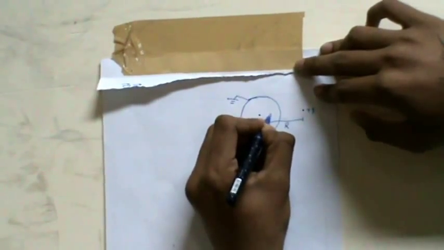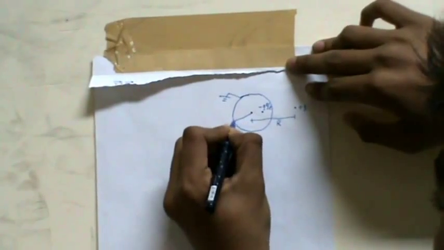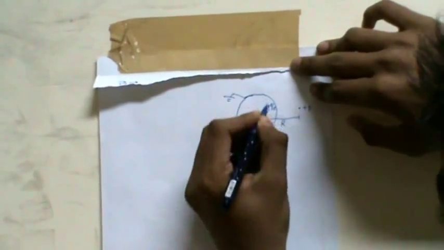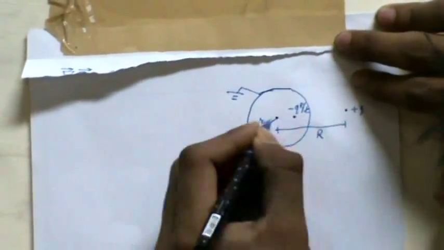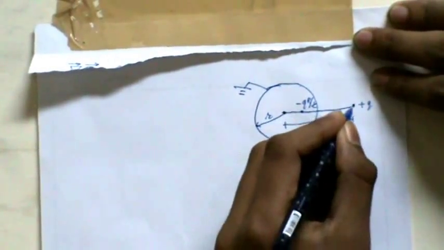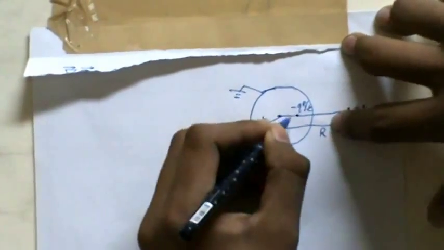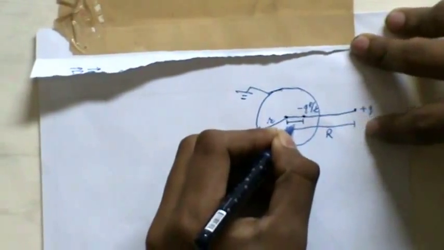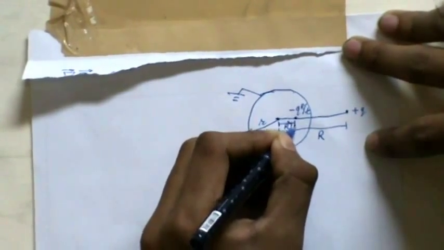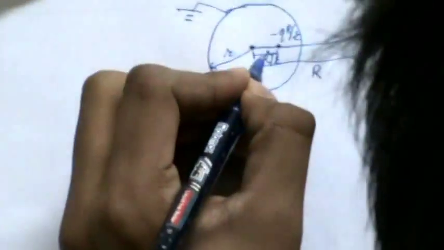You take a charge minus q times R by a. Let us say R is the radius of this sphere. And this charge should be along the line joining the center and plus q, so these three are in one line, basically. This distance also you would need, which is R square by a.